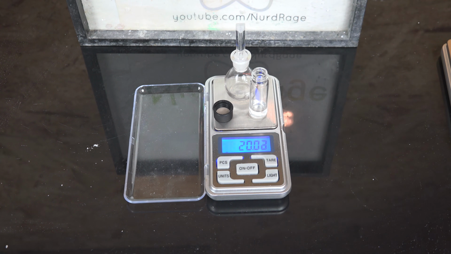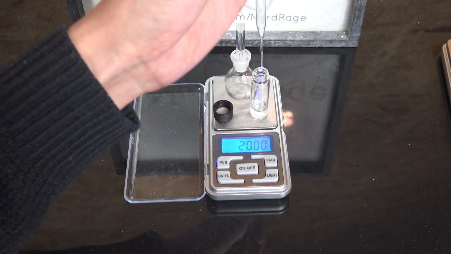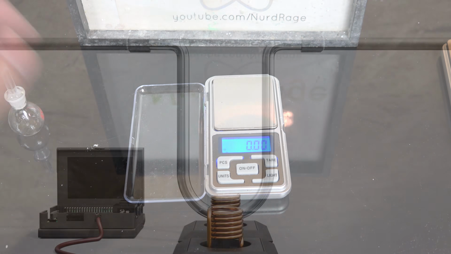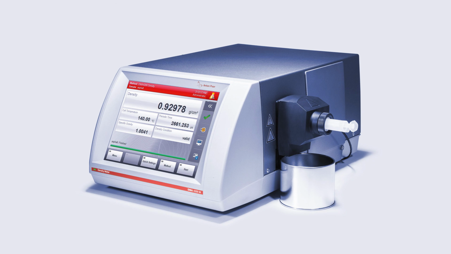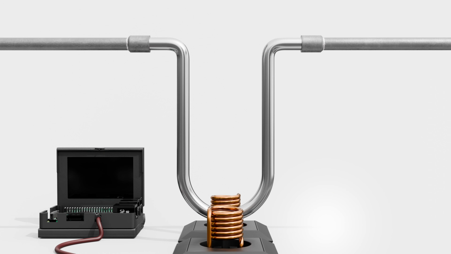I can also segue into the final way to measure liquid density, and that's using a U-tube density meter. These are digital devices for measuring density. There are actually many different versions, and the one on the reactor broke, which is why we were scrambling to monitor it while it ran.